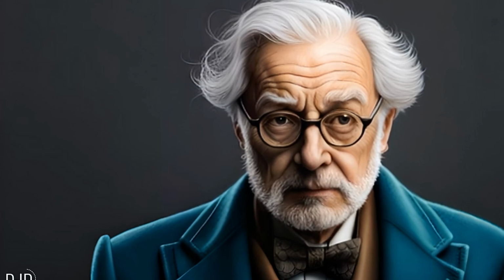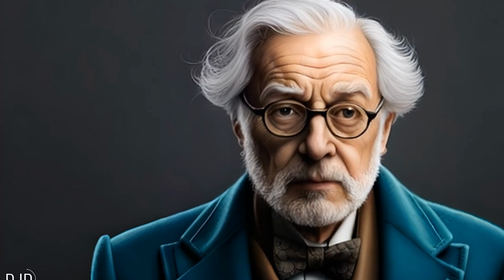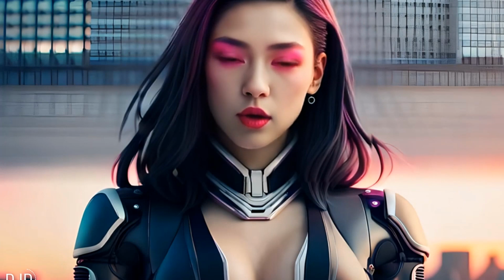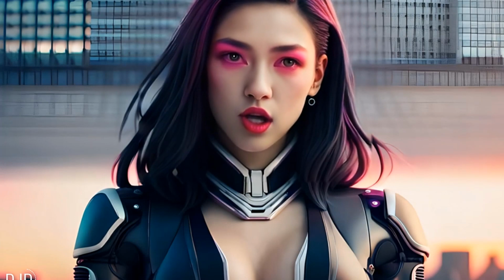Hi everyone. Are you interested in transforming any image into a captivating animated character, like the one you see here? Well, let me share an incredible secret with you. I have harnessed the power of AI tools to create this magical result.